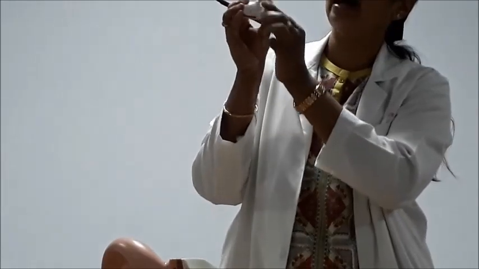So this tympanic membrane, medially it is convex and laterally it is concave. This convexity, medially it is pulled by the handle of the malleus which is attached to the tympanic membrane.